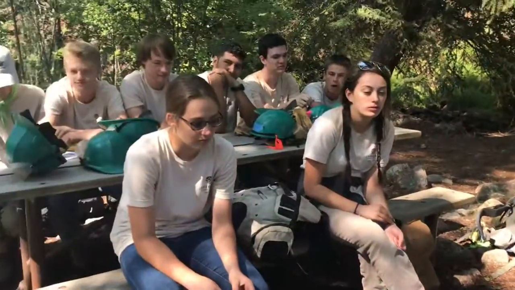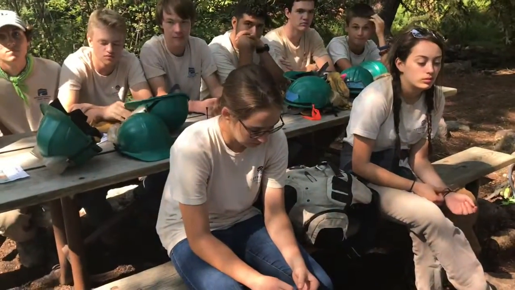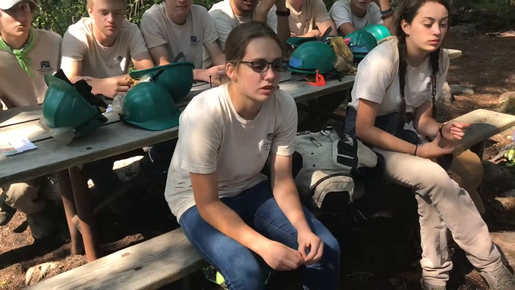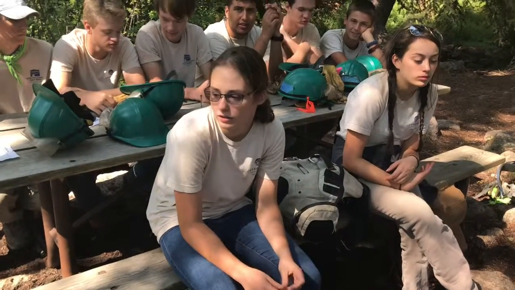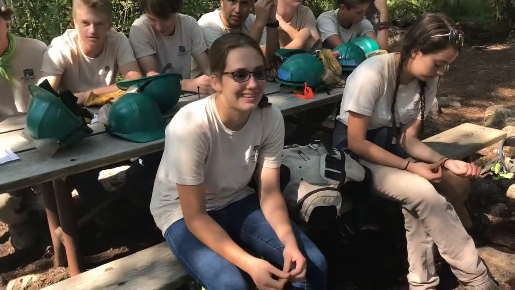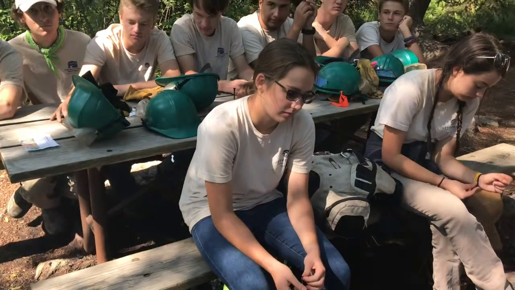So on the rocks and the trees and stuff where the lichen grows, it actually grows in order on top of each other. So can anyone take a guess at which order they might grow in? Oh, crusty goes first. Okay. Leafy, shrubby. Crusty, leafy, shrubby, yeah. Exactly. Crusty, leafy, shrubby. So the crusty will die and then the leafy will grow on top of it. And then it just kind of works like that.